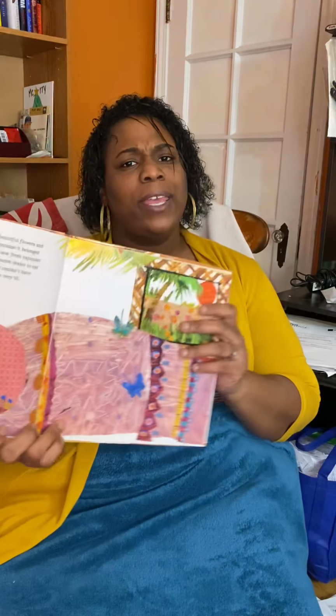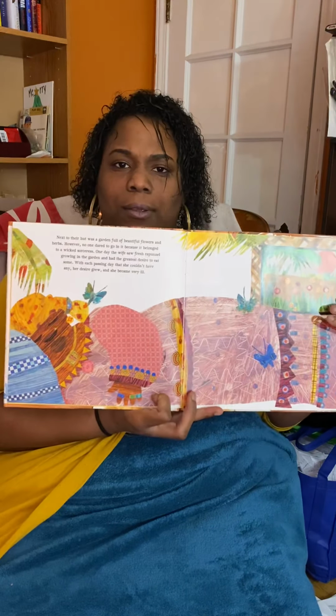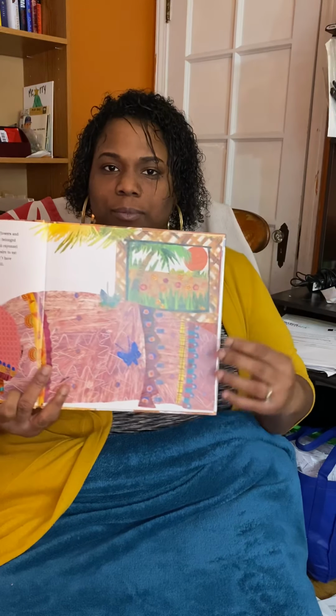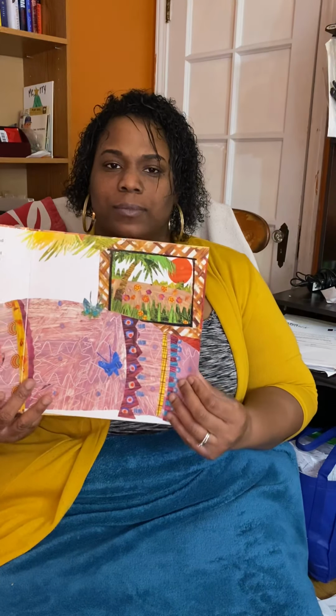Next to their hut was a garden full of beautiful flowers and herbs. However, no one dared to go in it because it belonged to a wicked sorceress. One day, the wife saw fresh Rapunzel growing in the garden and had the greatest desire to eat some. With each passing day that she couldn't have any, her desire grew, and she became very ill. Her husband asked, "What ails you, dear wife?" "Oh," she answered, "if I do not get Rapunzel, I shall surely die."